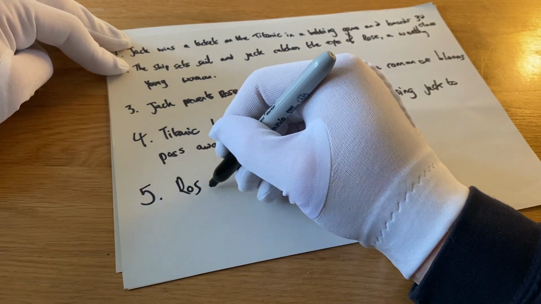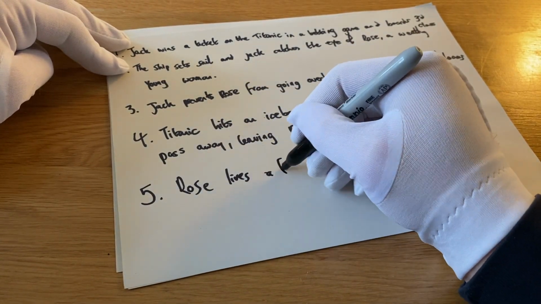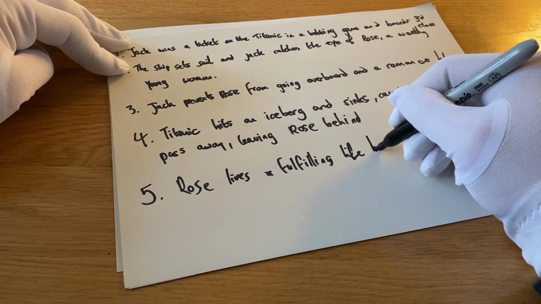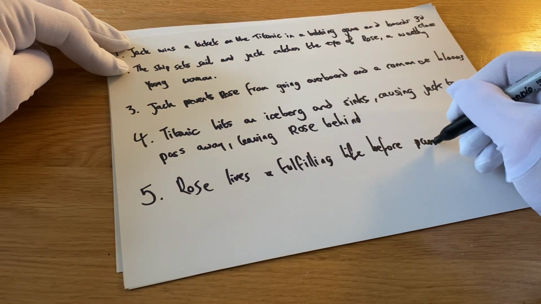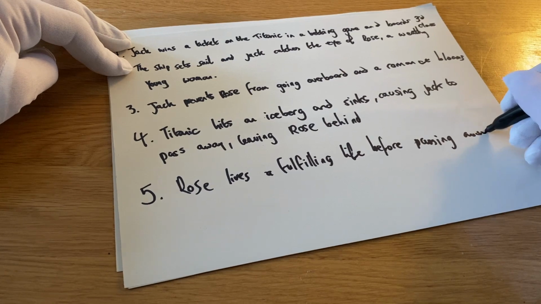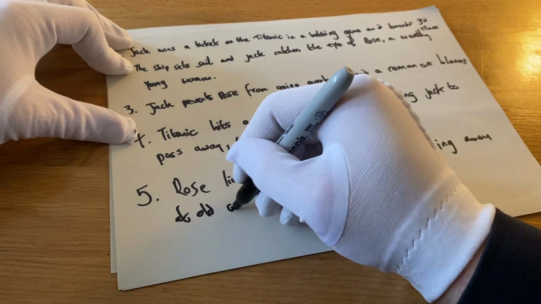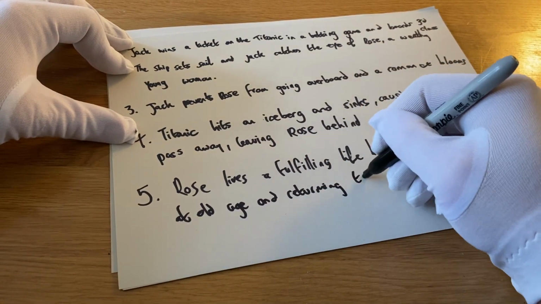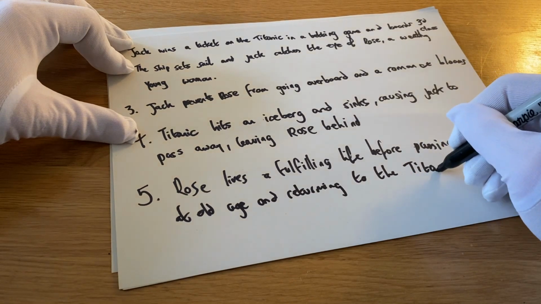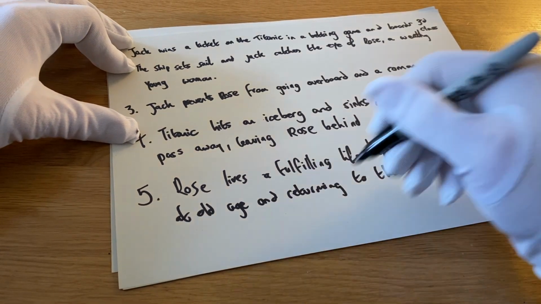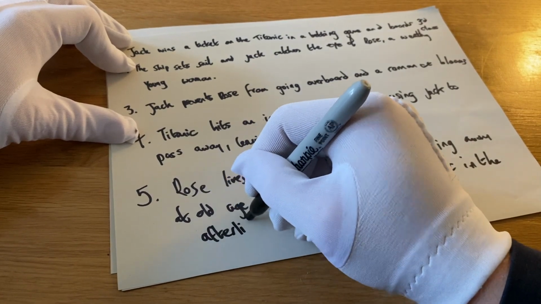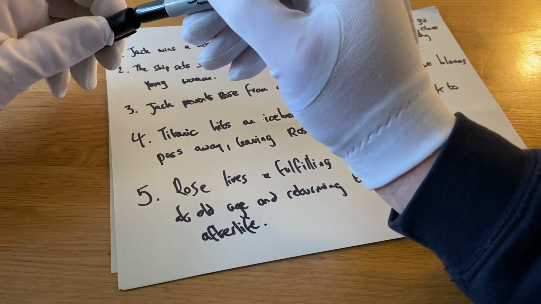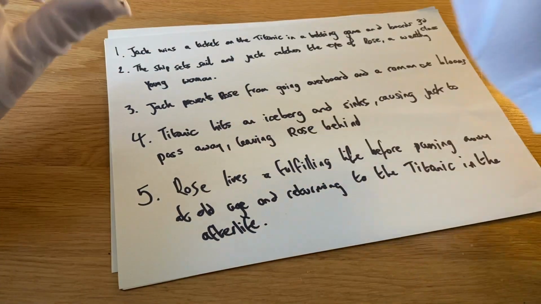Rose lives a fulfilling life before passing away at old age and returning to the Titanic in the afterlife, which is a little harsh on her family that she would have spent the majority of her life with. But that is romance for you.